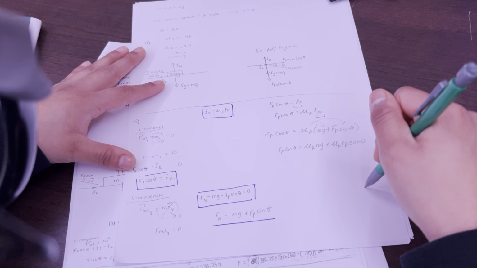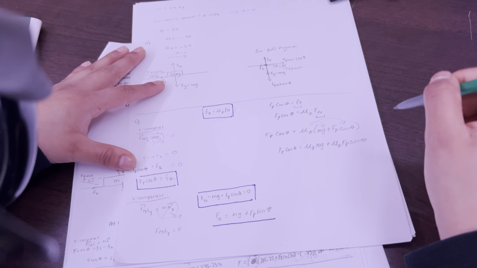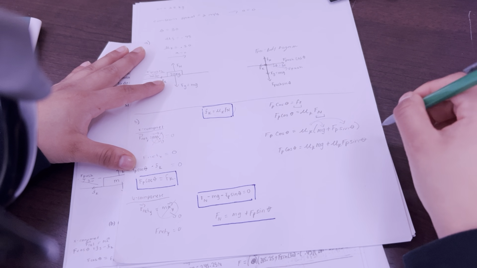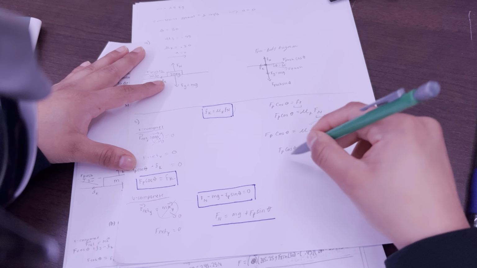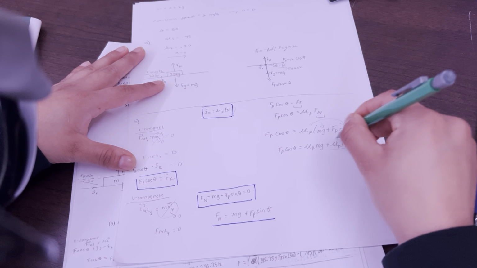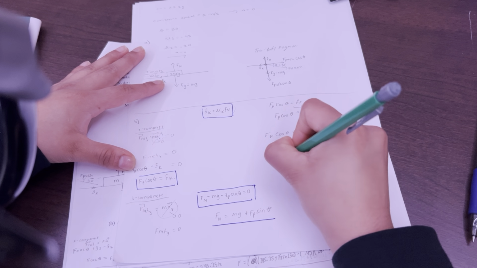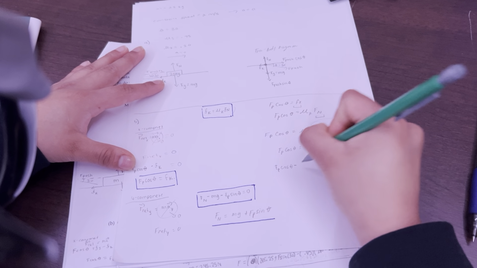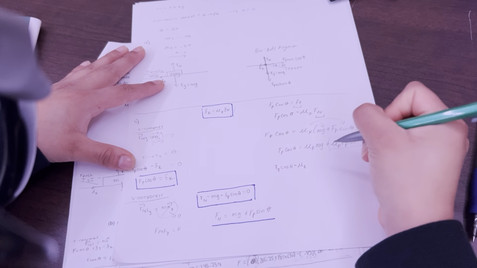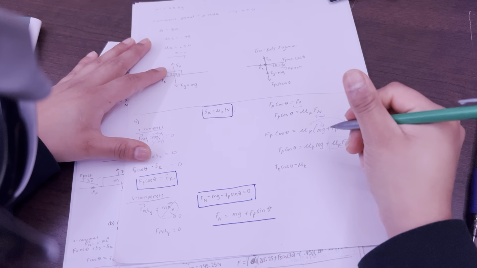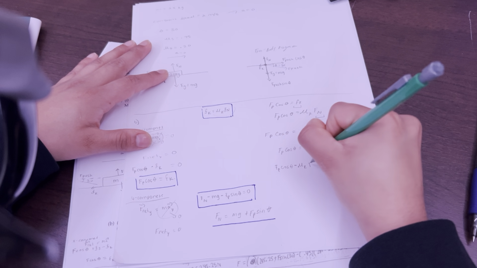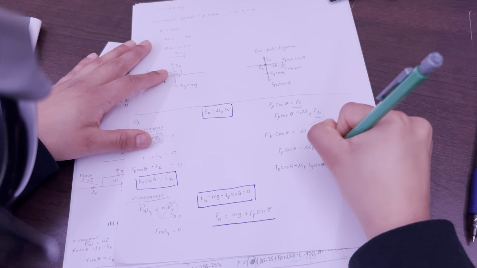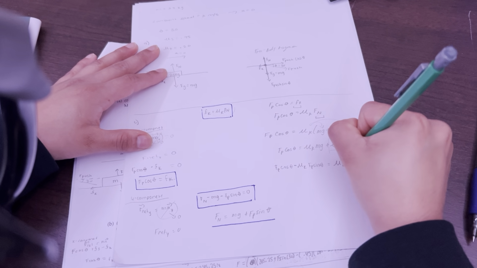Okay. And since I'm trying to find my force push, I'm gonna move anything that has that to this side. So I'm moving this to the other side, so it'll be force push cosine theta minus coefficient of kinetic force push sine of theta equals this.